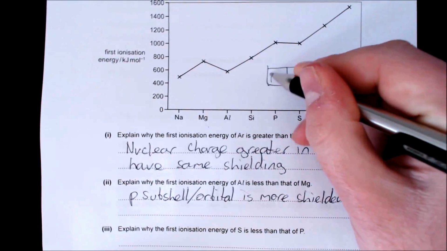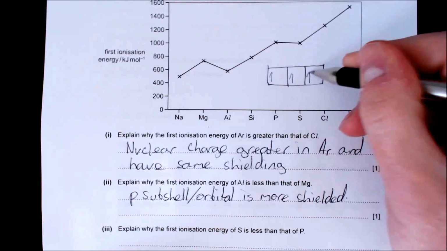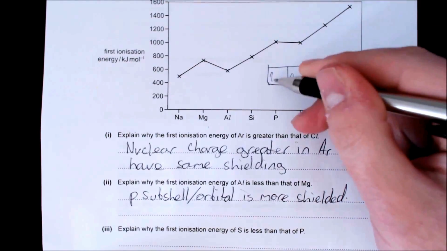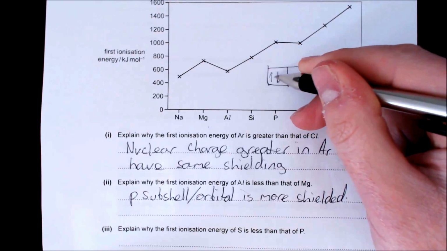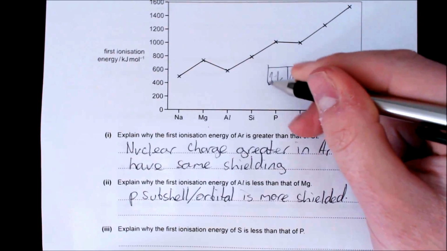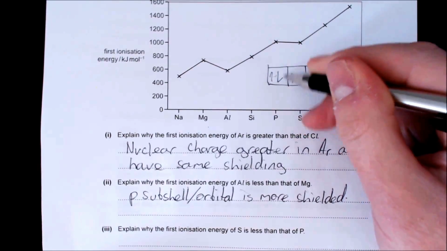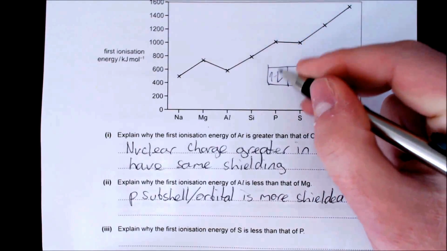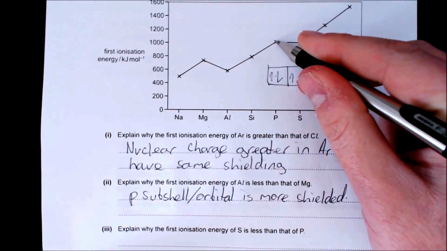So aluminium, you fill up the first one. Silicon, the electron sits in the second one, and phosphorus sits in the third one. When we get to sulfur, the next electron has to occupy this block here. There is a little bit of repulsion between this here. This electron doesn't really want to be next to this one here. So because of this repulsion, it's actually easier to lose this electron. Therefore, the ionization energy is slightly lower in sulfur than it is in the previous element.